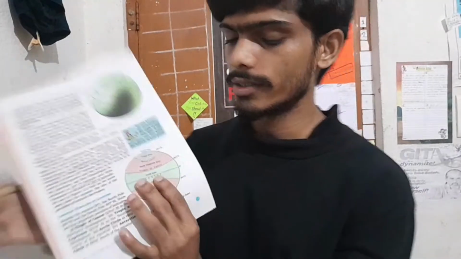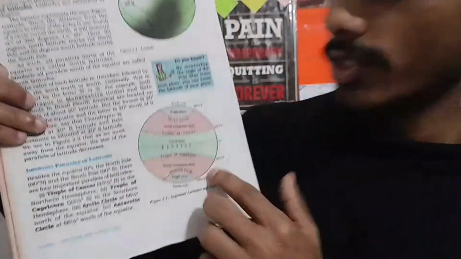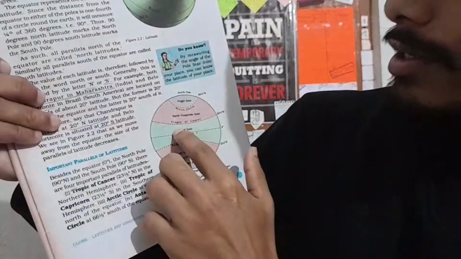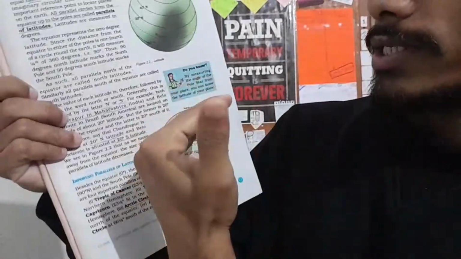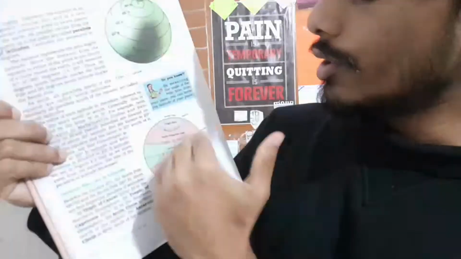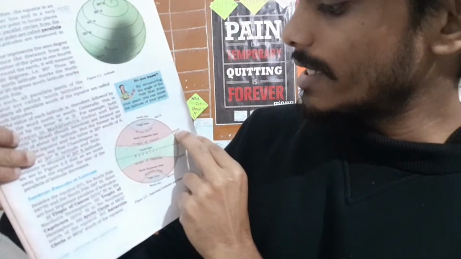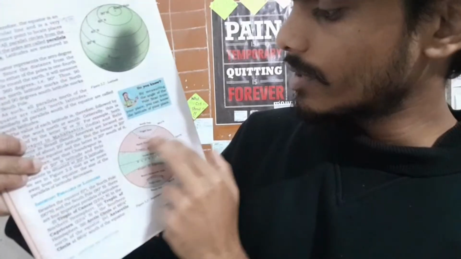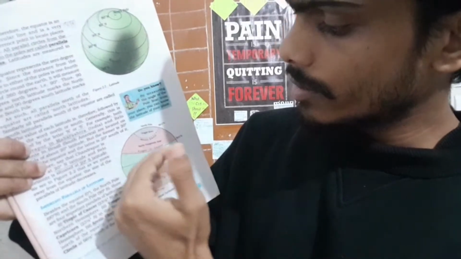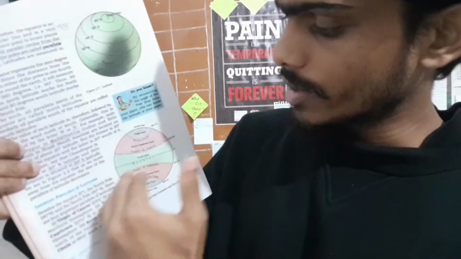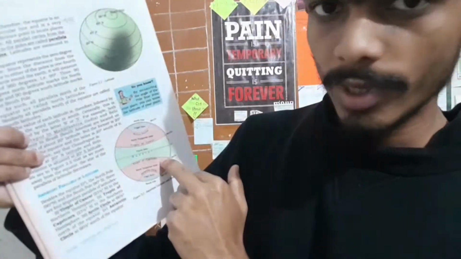So you can easily see in this picture. Here is the equator, and above this, on the northern side, you will find the Tropic of Cancer at 23.5 degrees north, and at the same distance in the southern hemisphere, the Tropic of Capricorn.